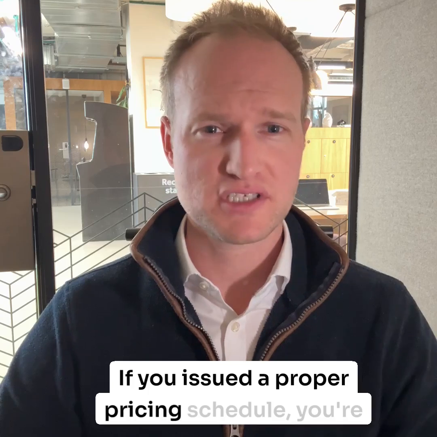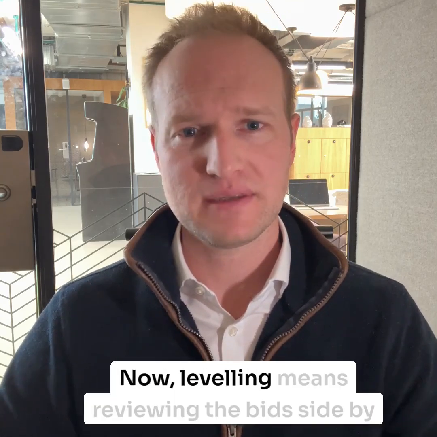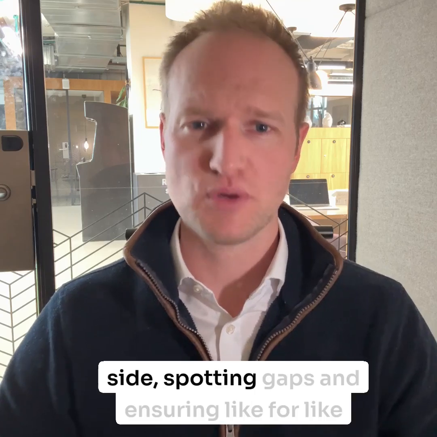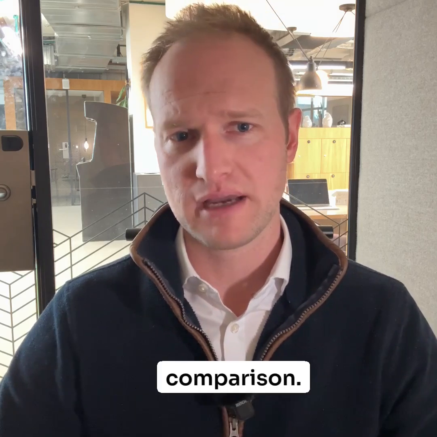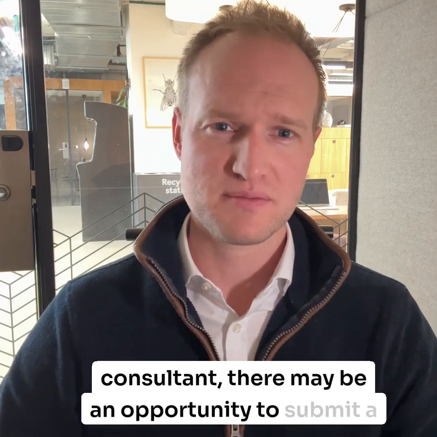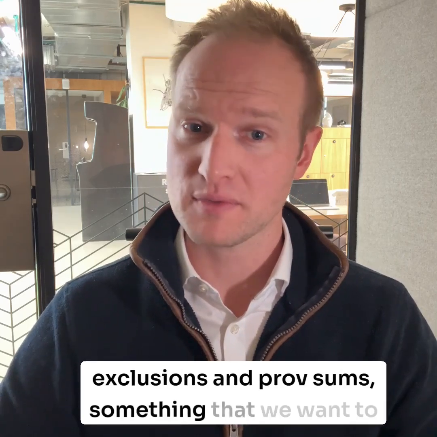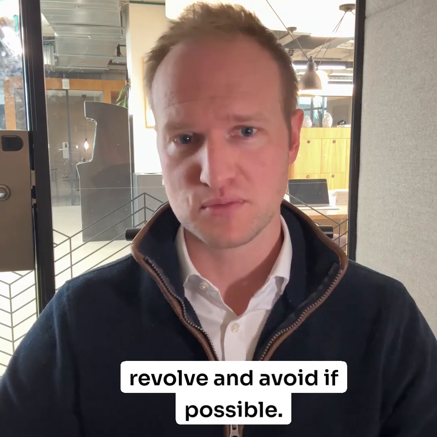If you issued a proper pricing schedule, you're already off to a good start. It makes levelling much easier. Now, levelling means reviewing the bids side by side, spotting gaps, and ensuring like-for-like comparison. Contractors know that if there's no cost consultant, there may be an opportunity to submit a low headline number and hide the real cost in exclusions and prov sums, something that we want to resolve and avoid if possible.